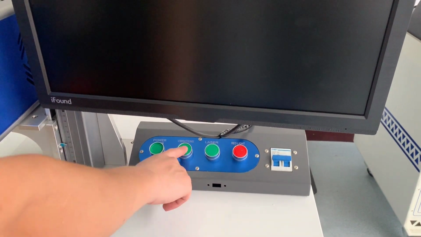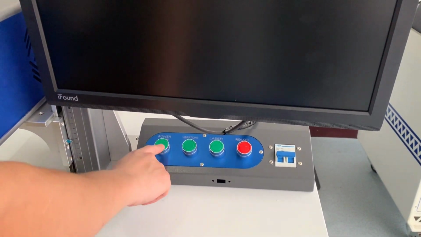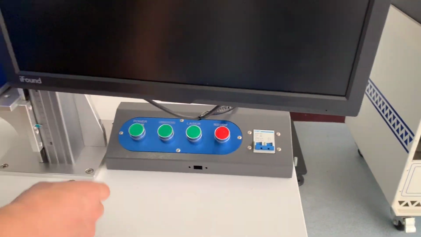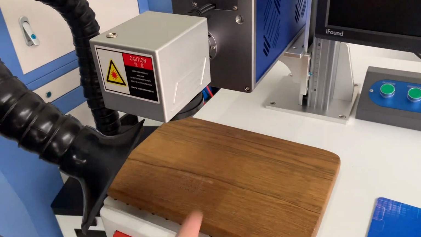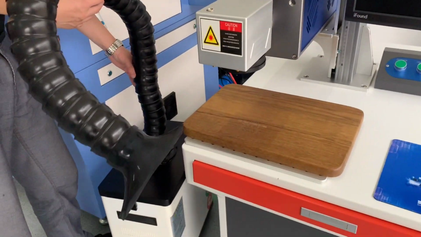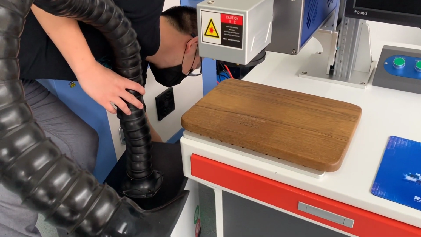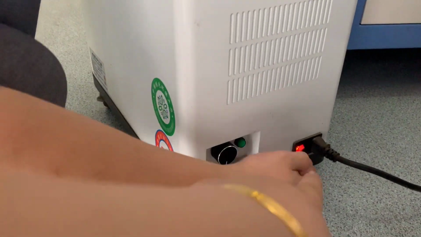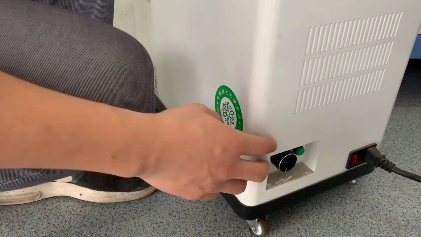The laser, the vibration, and the power. The last one is the main switch. This is the right way to switch off the machine and put the protect cover on the field lamps. Switch off the air purifier machine.